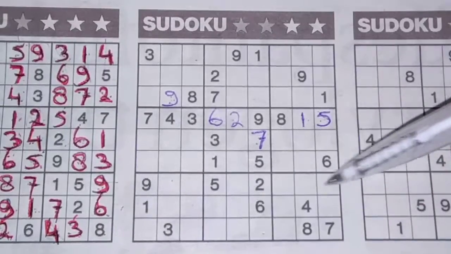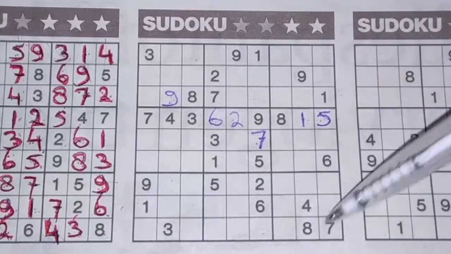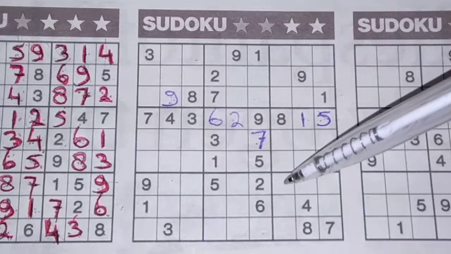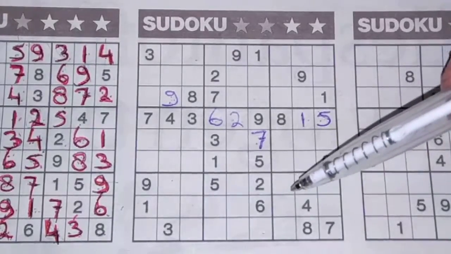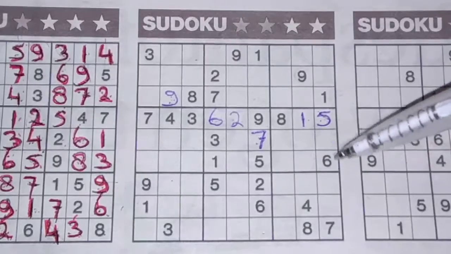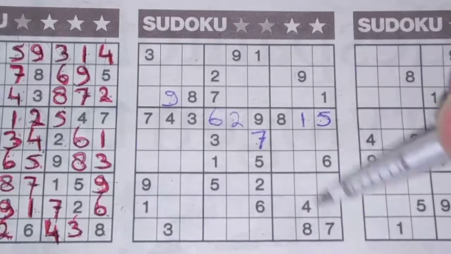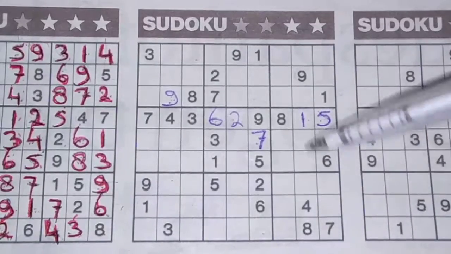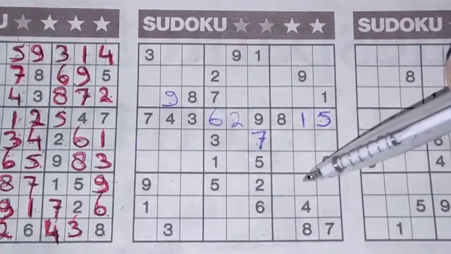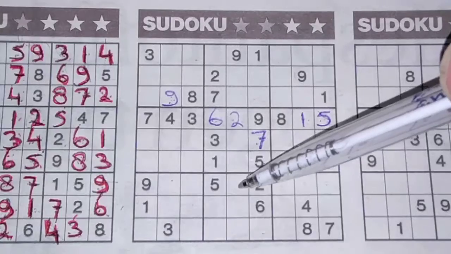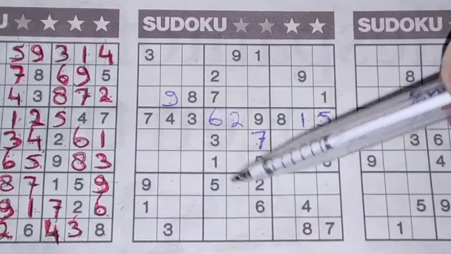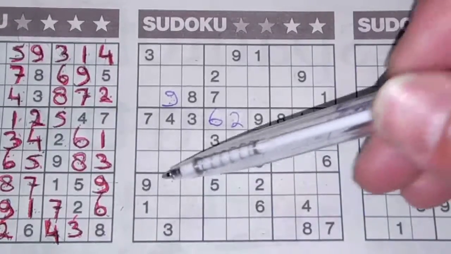In this row, there are 1, 2, 3, 4, 5, 6 missing numbers. 3 of those numbers are the 4, 8, and the 7. So no 4, 8, and 7 in these 3 boxes. So the 4, 8, 7 go in these 3 boxes.